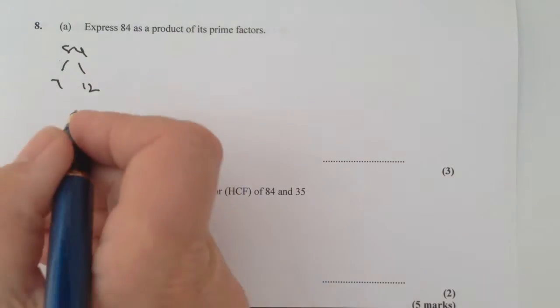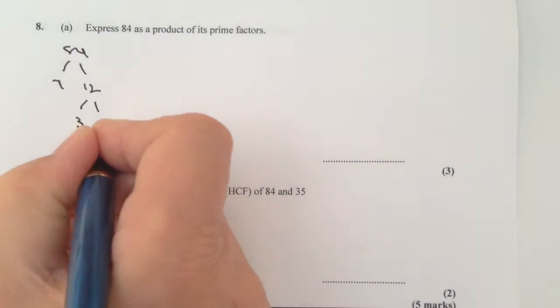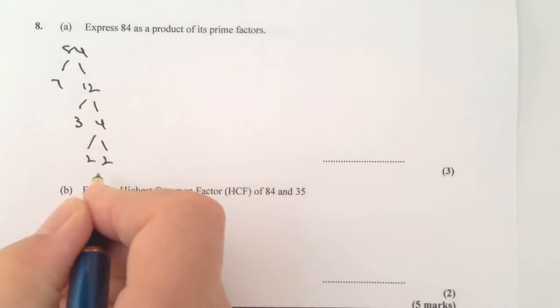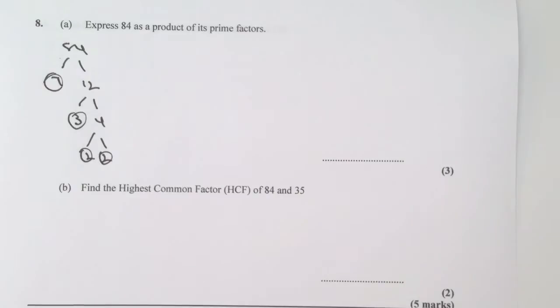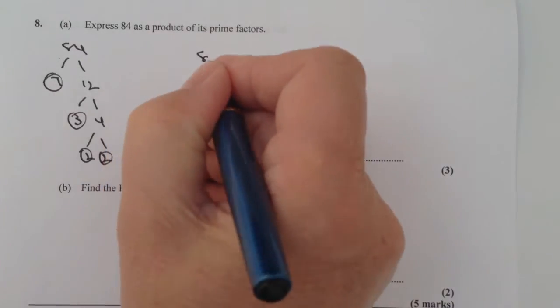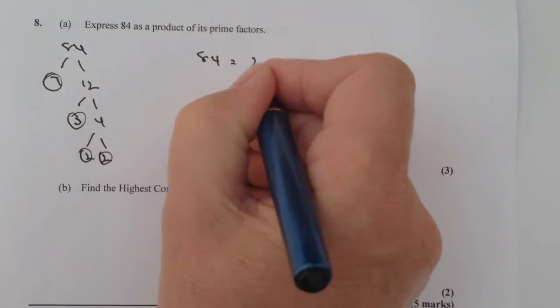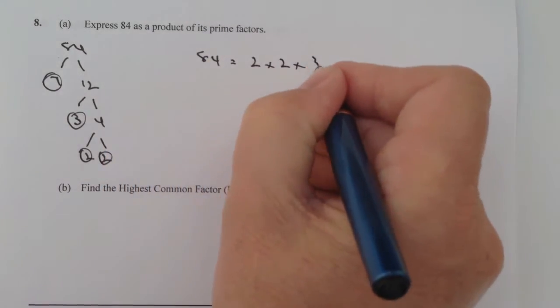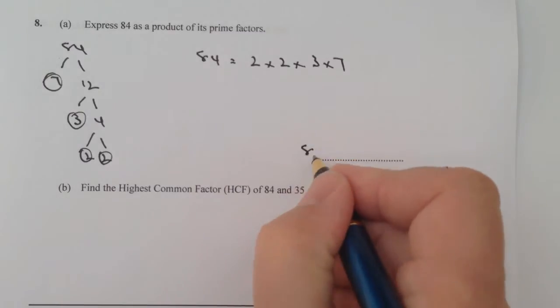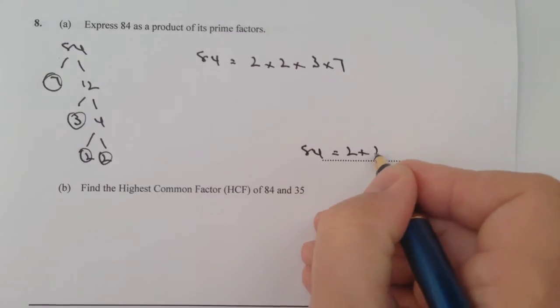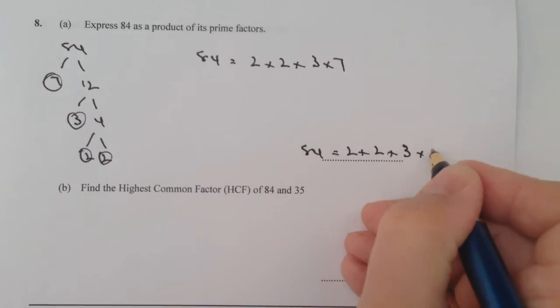If you do need any help, then please do go through to the relevant YouTube videos, and I will put links on the page for you to go through to that. So I've used the factor tree to work out that 84 as a product of its prime factors is 84 equals 2 times 2 times 3 times 7, and that will answer that question for 3 marks.